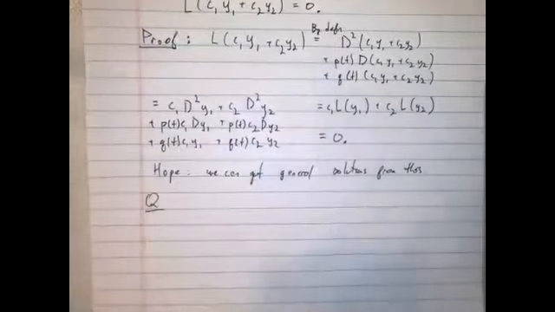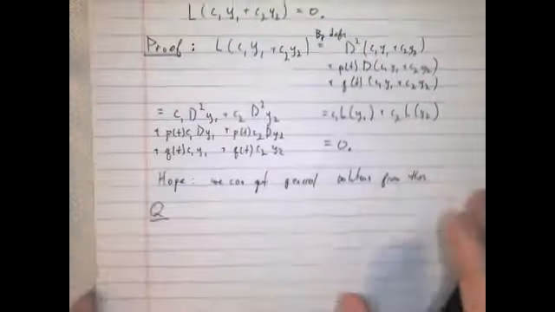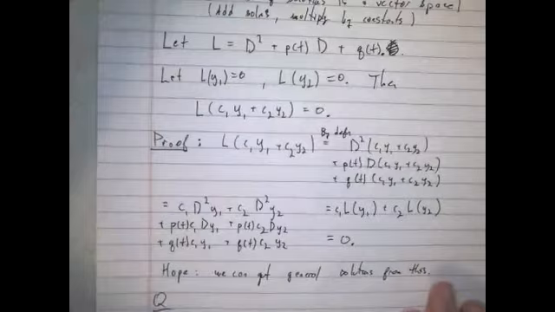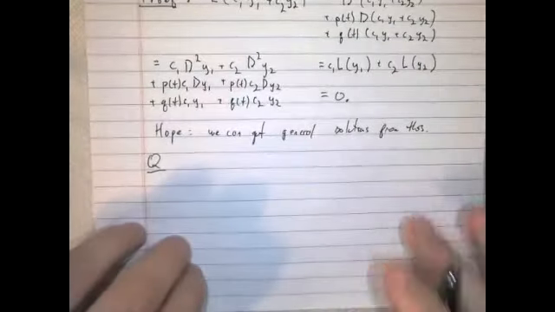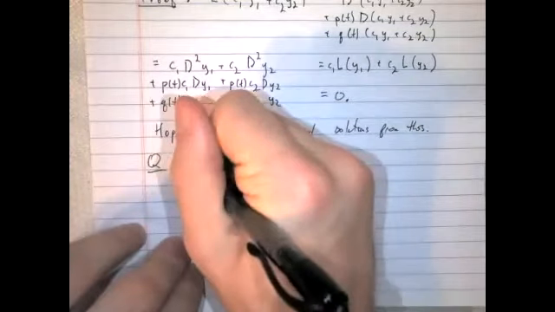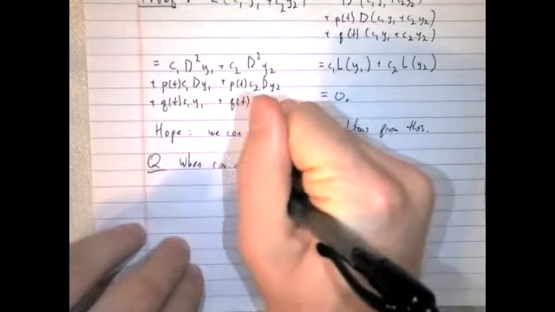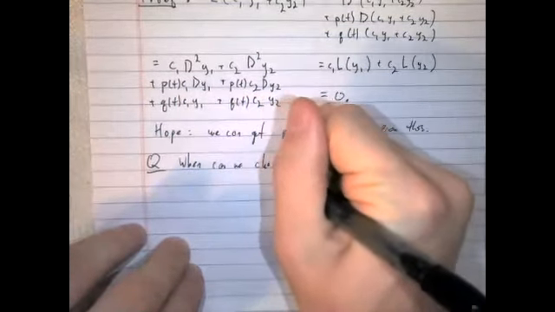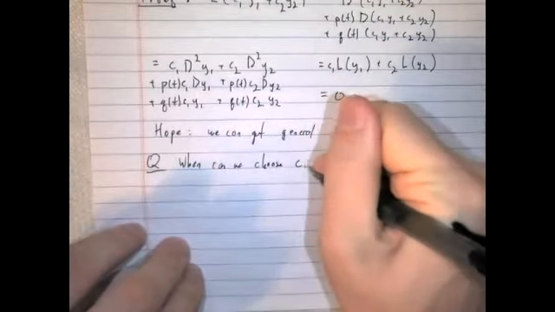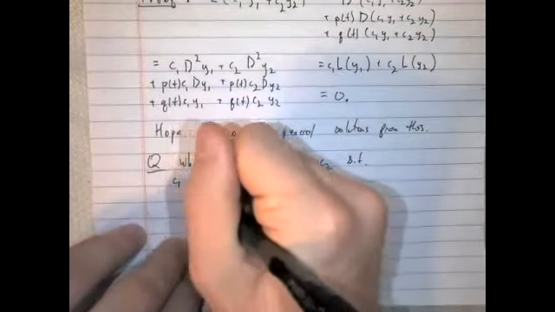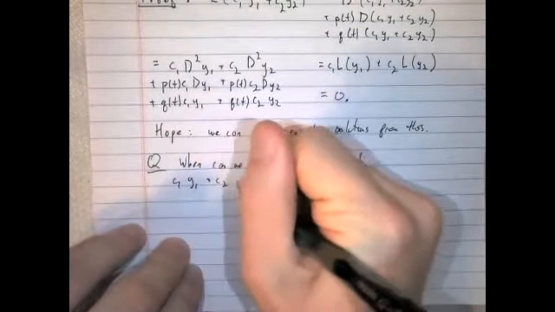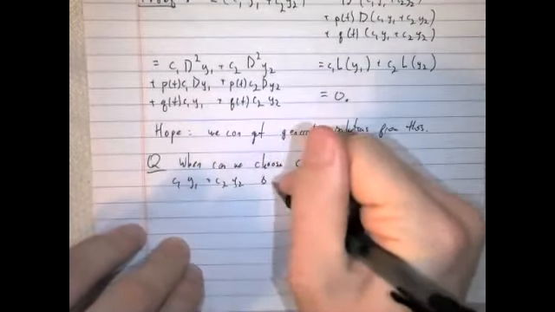So the following questions come up. This was only about solving the differential equation, and it didn't have anything to do with solving the IVP. So we should ask, when can we choose C1 and C2 such that C1y1 plus C2y2 satisfies a given IVP?